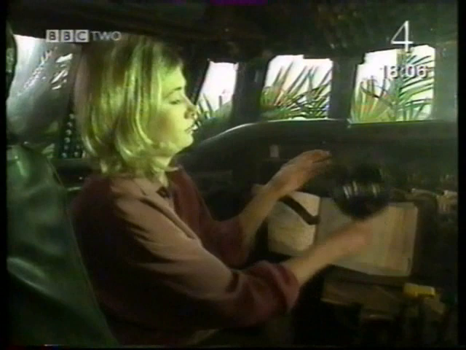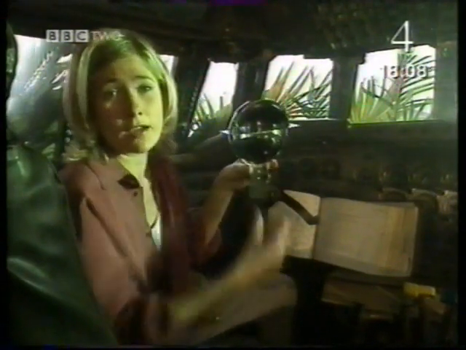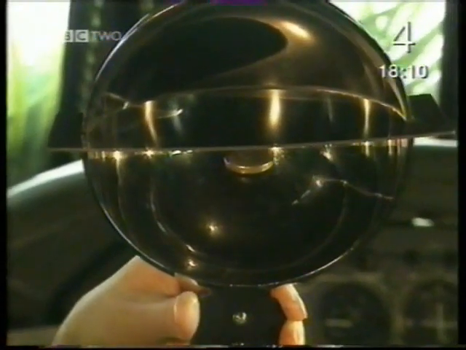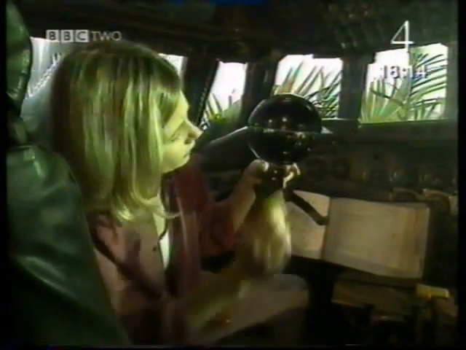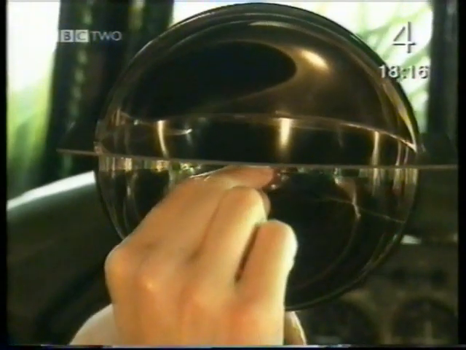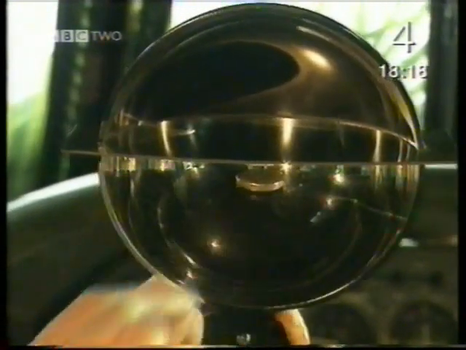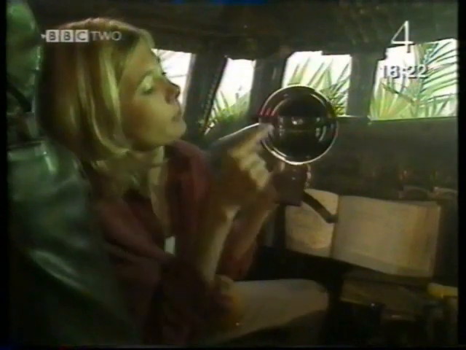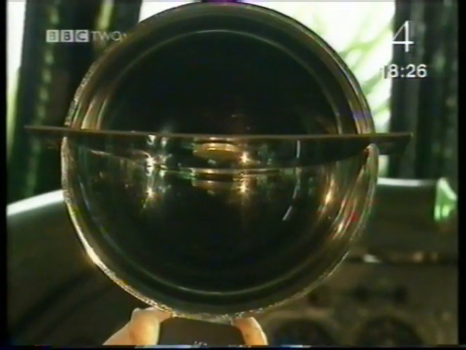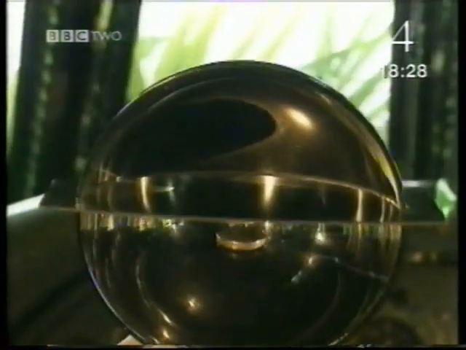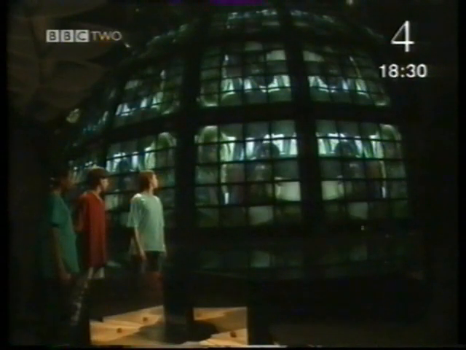Now, here's something for you to think about. Concave mirror with a pound coin in it. I'm going to try and pick up the coin. Easy. I can't. Why? Well, the real pound coin is under this card. So from this angle, what's going on? What am I seeing?